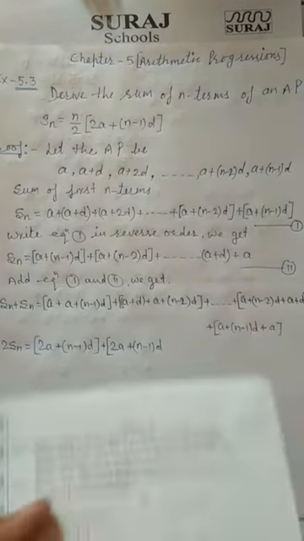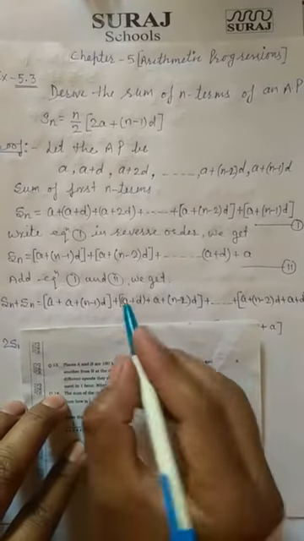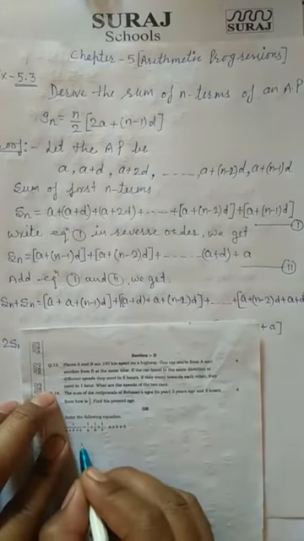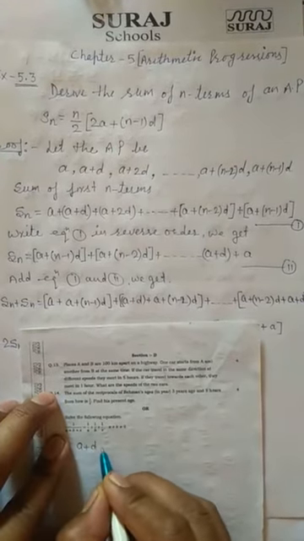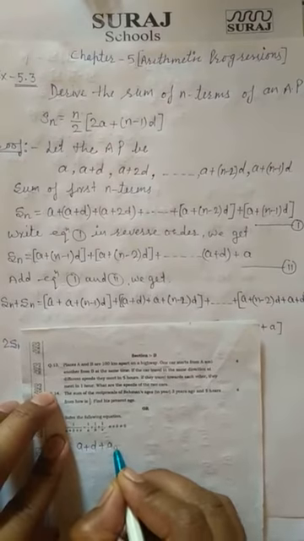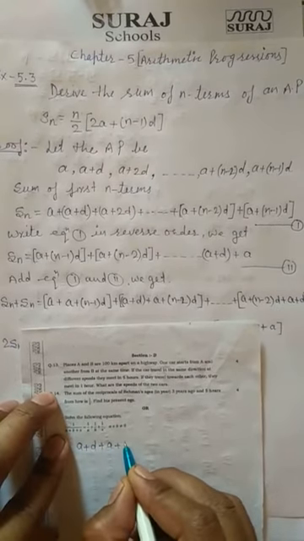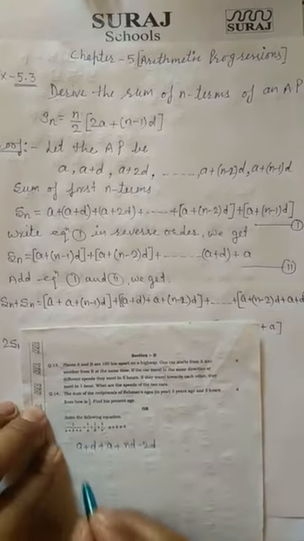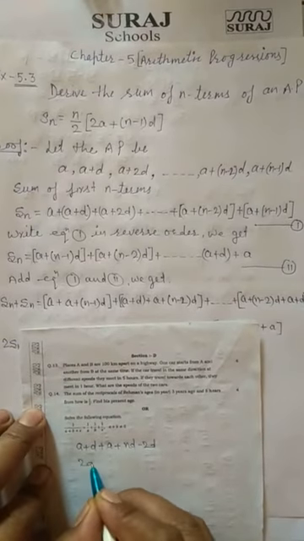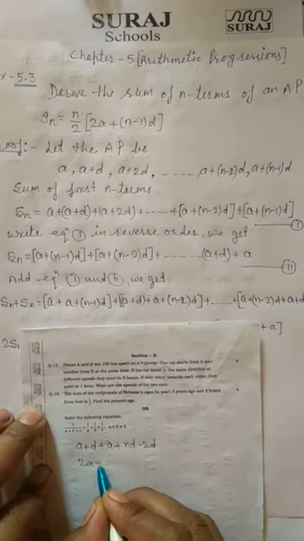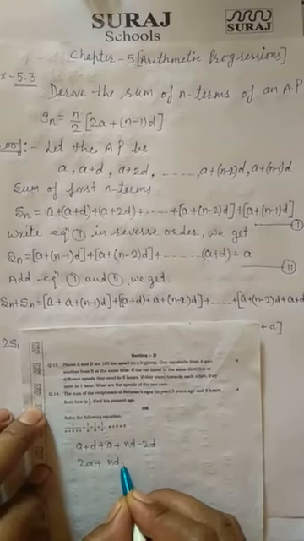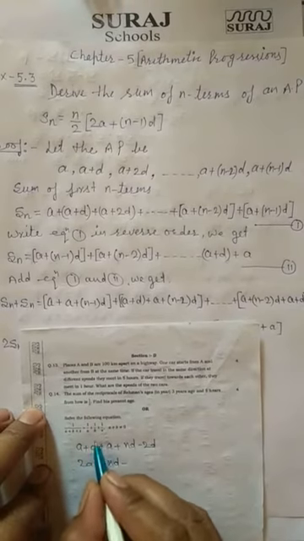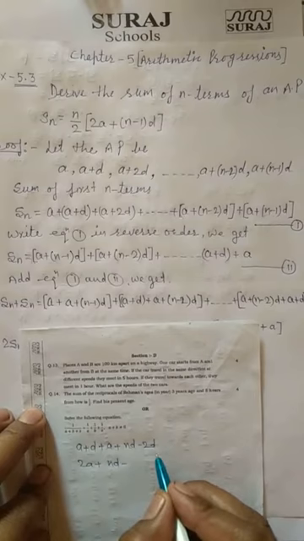Let's see. a plus d plus a plus nd minus 2d. So here a plus a is 2a, plus nd, this d is positive and that 2d is negative.